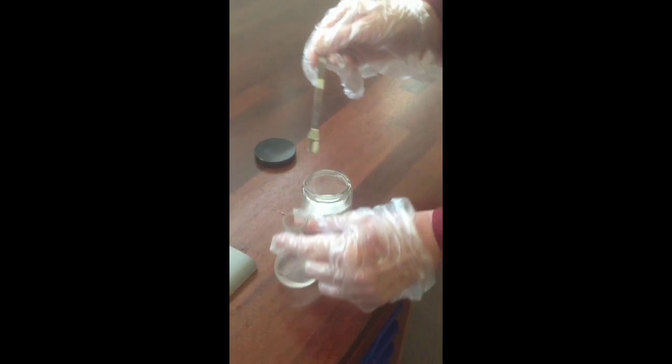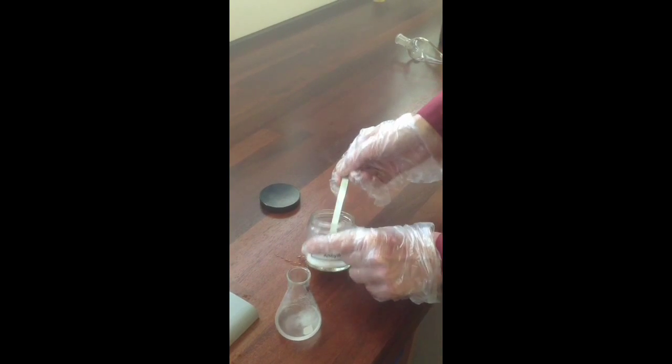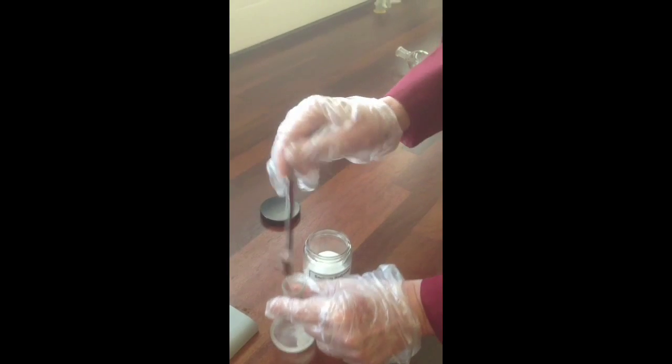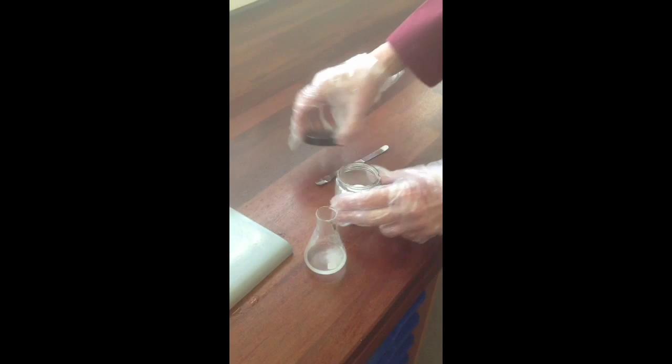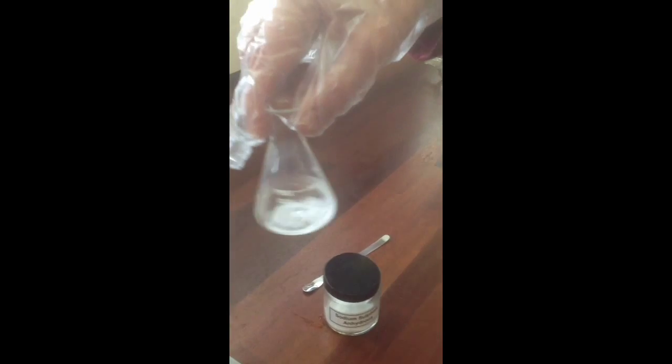We can be quite generous with this, so transferring into the conical flask a few fairly generous spatulafuls of the anhydrous sodium sulfate. Once you've added a few, you can give the flask a little swirl, and what you should notice is that a lot of the anhydrous sodium sulfate will clump together and stick to the bottom of the flask.